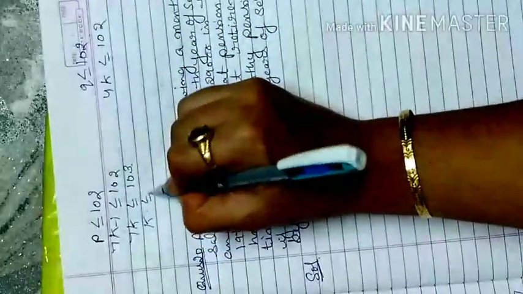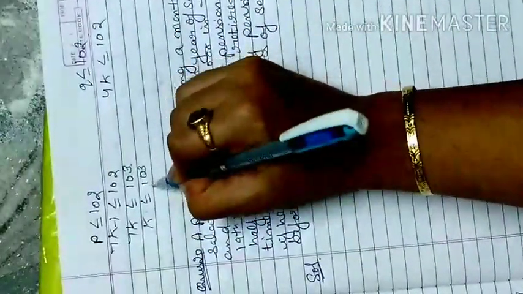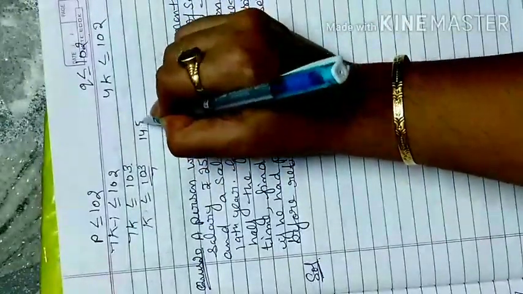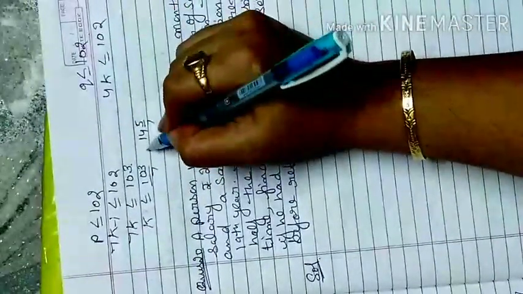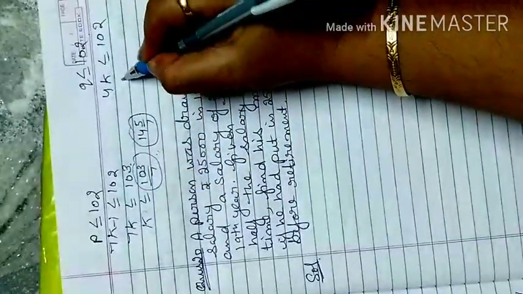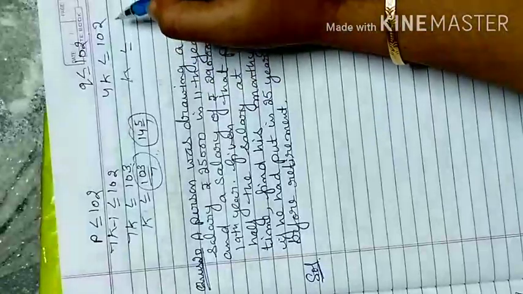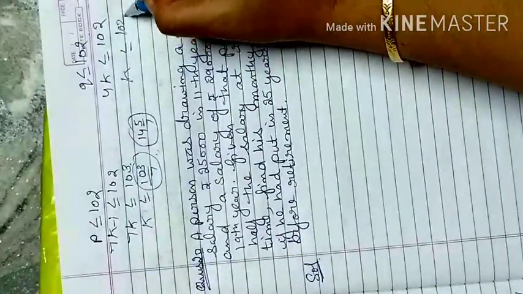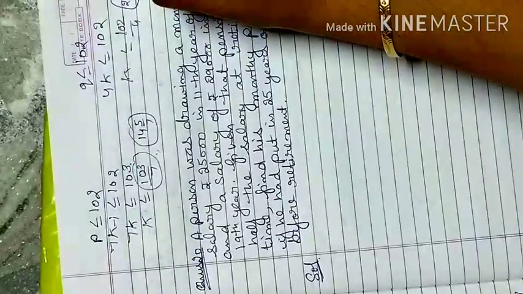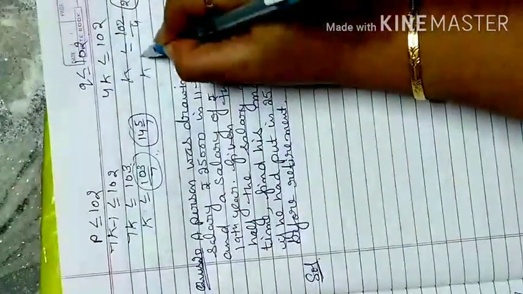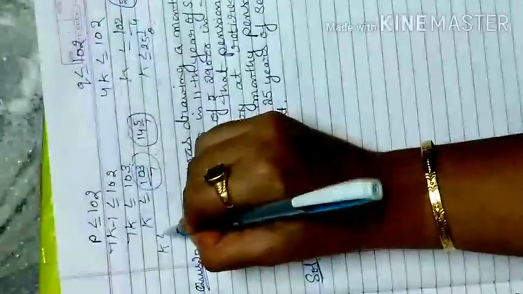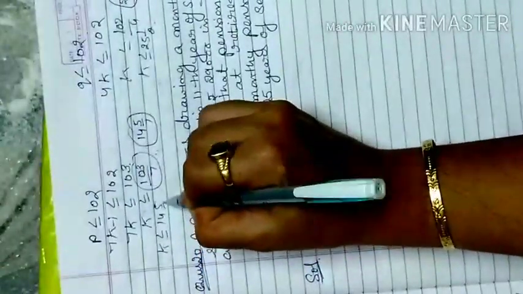And k ≤ 102/4, which is 25 and 1/2. So k ≤ 25 and 1/2, and k ≤ 14 and 5/7.